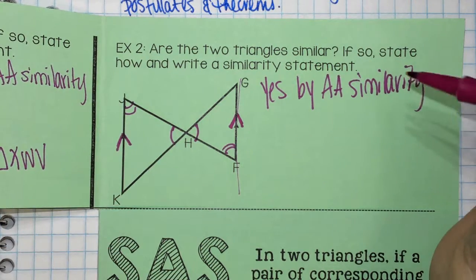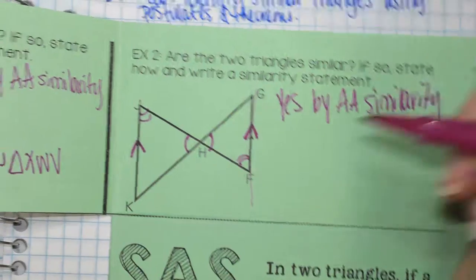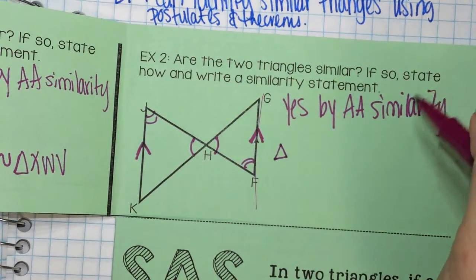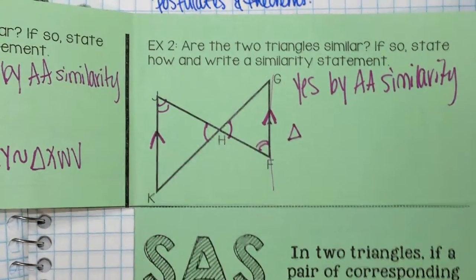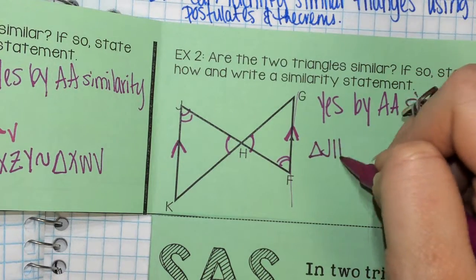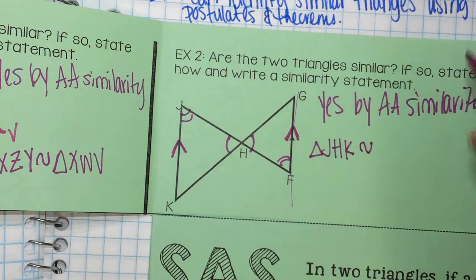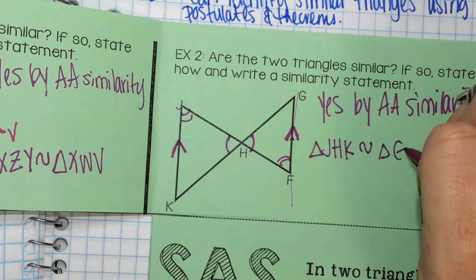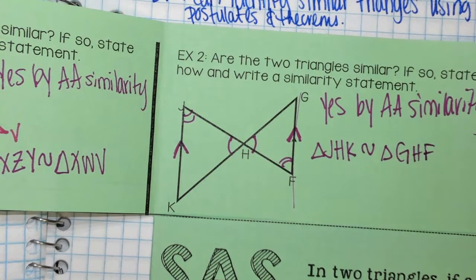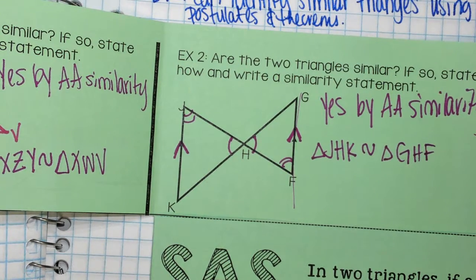Now, are we done, or does it ask us to write a similarity statement? Alright, triangle, let's start on the left. Is similar to CHF. Awesome. Why did we not write that?